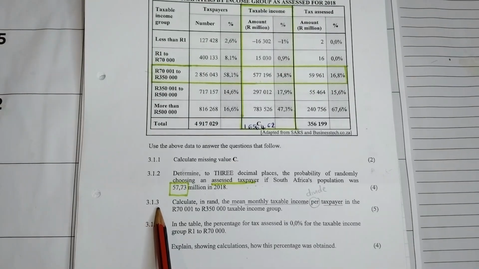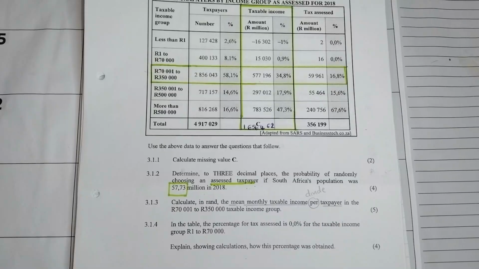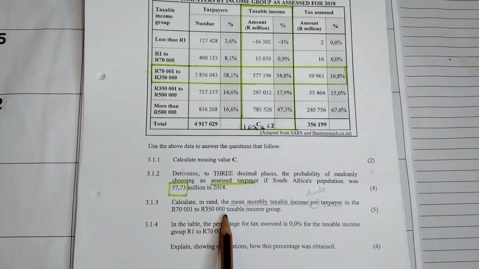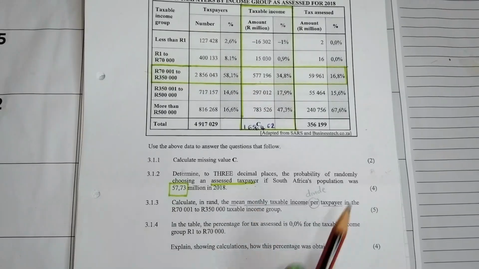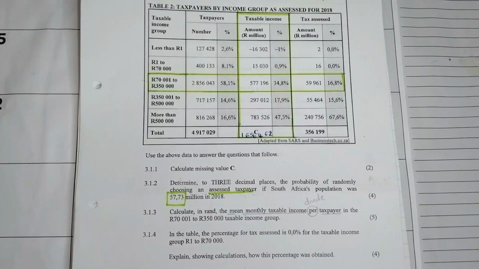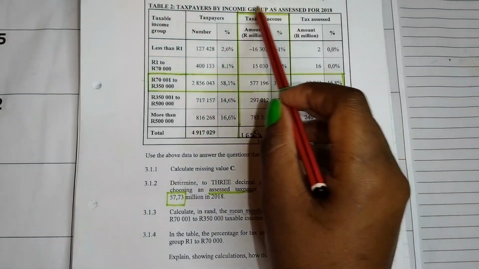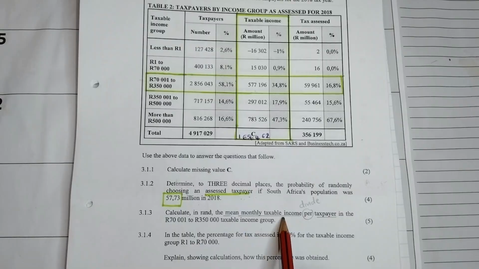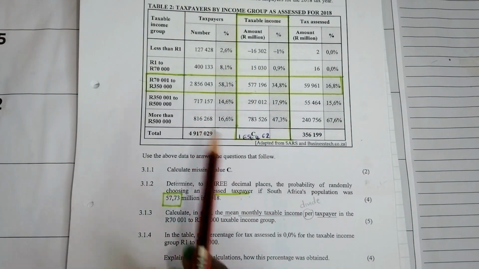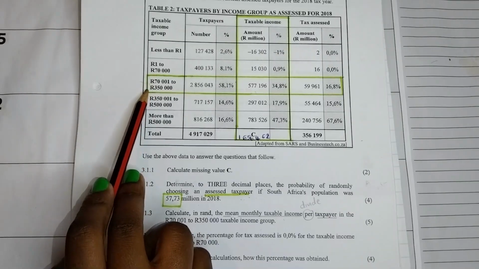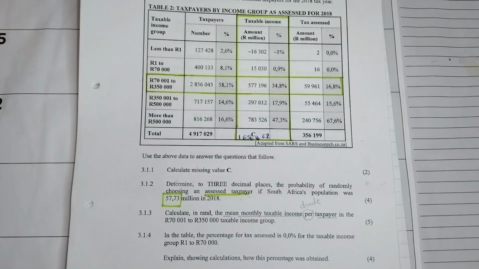With question 3.1.3, we need to calculate the mean monthly taxable income per taxpayer in the 70K to 350K taxable income group, right? So the first thing for this question, you need to determine which column and which row we are going to be focusing on. First, we know we're going to be focusing on the column that deals with the taxable income. Second, we're going to be dealing with the row that deals with the 70K to 350K. And then the second thing we need to do is determine how you calculate the mean, the average, of something.